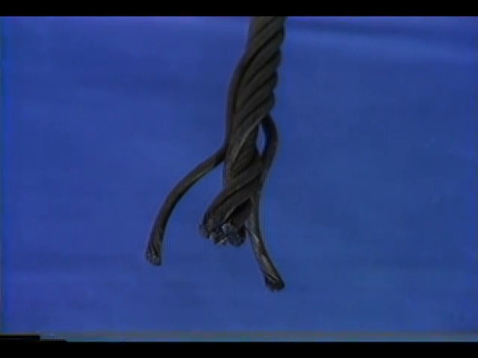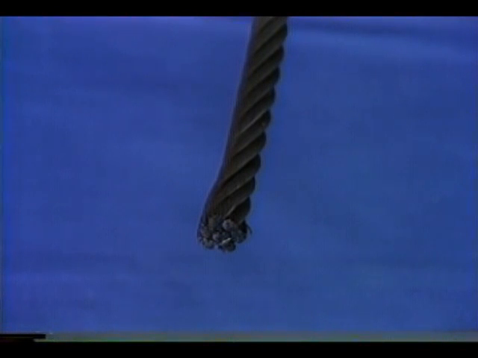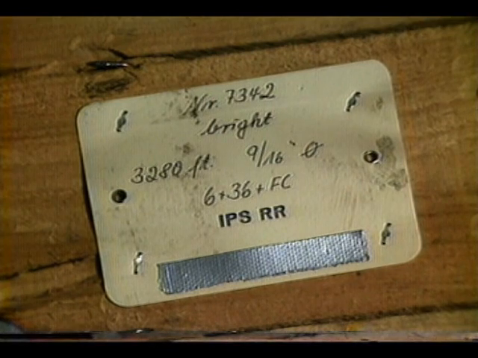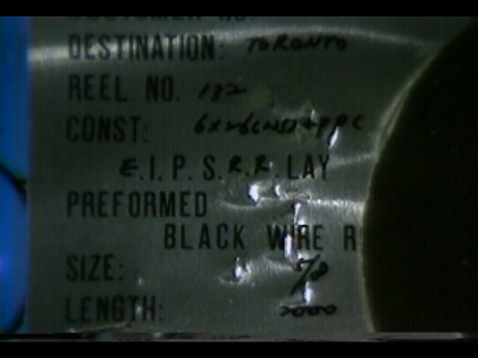Preformed refers to a process that forms the strands and wires into the spiral shape they will assume in the rope. Preforming prevents the wires and strands from straightening and brooming out after the rope has been cut. Improved plow steel, or IPS, is now the most common grade of steel used in wire ropes, although extra improved plow steel is becoming more popular.